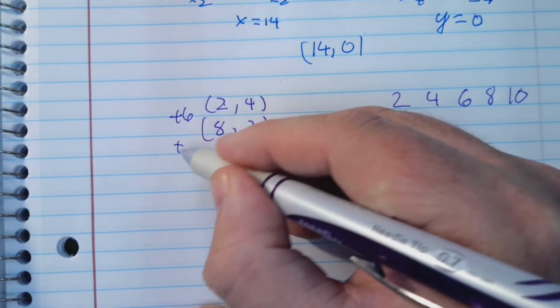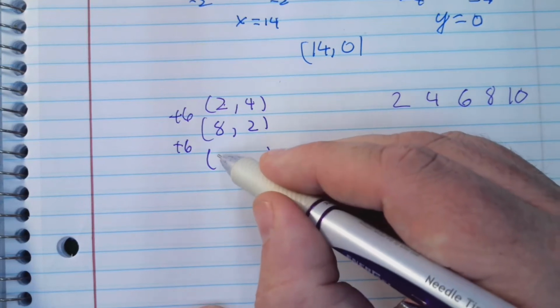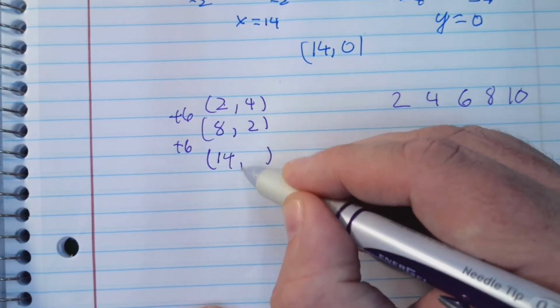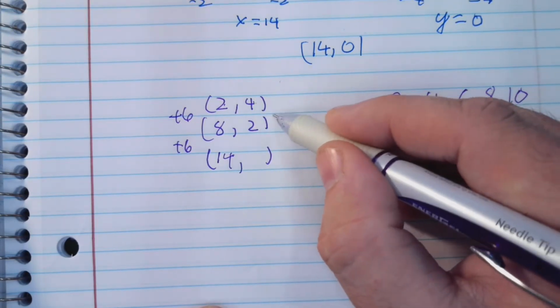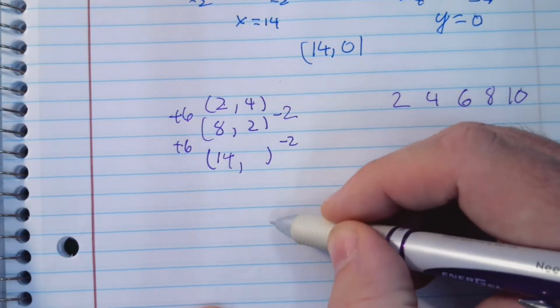Let's add 6 more and see what we get. Would that be 14? Okay. 4 to 2. What did I do? Let's subtract 2 more. What did we get?